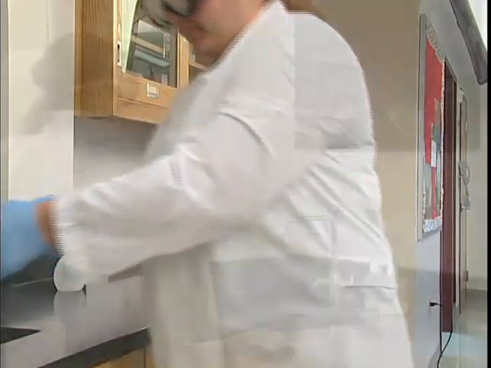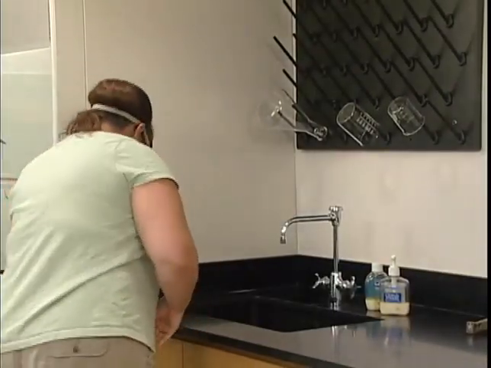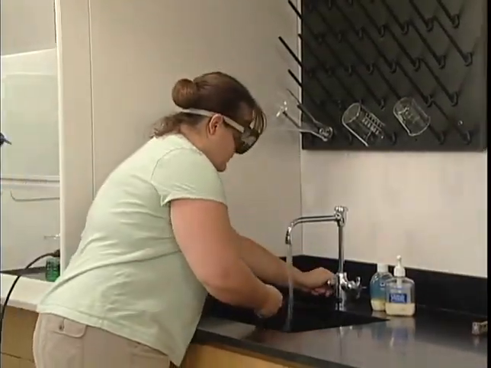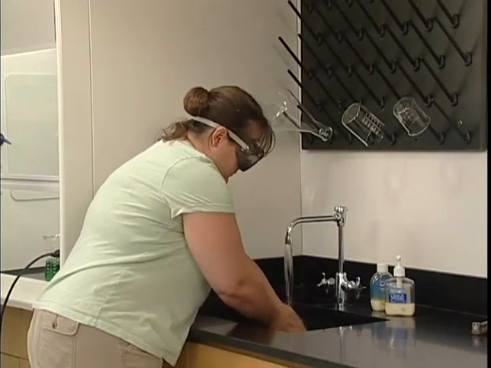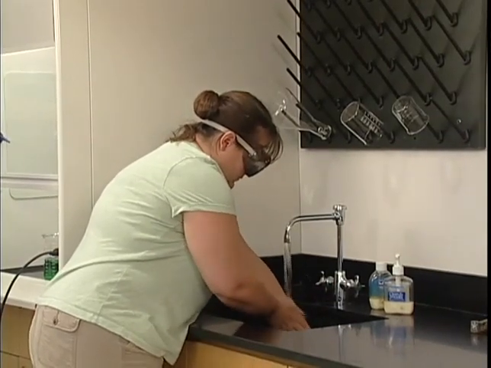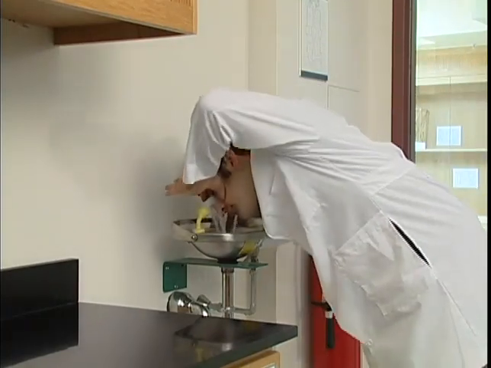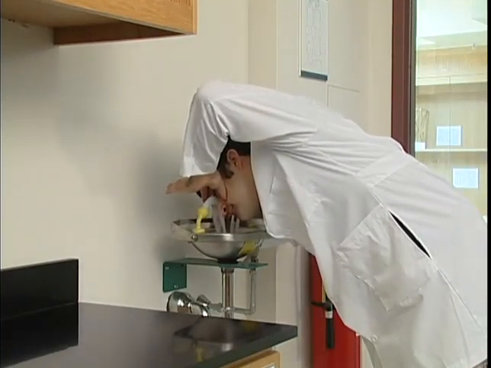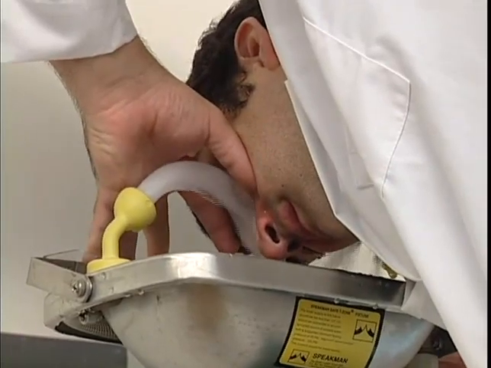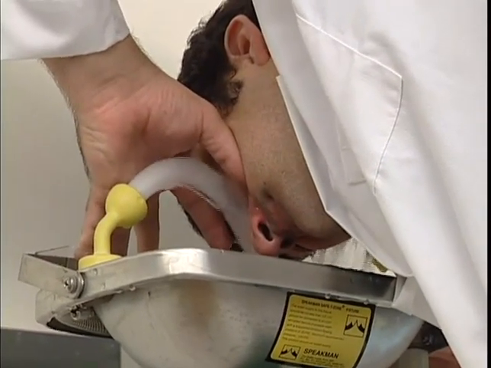For example, first aid instructions for skin contact might be: remove contaminated clothing, wash skin with soap and water, get medical attention. If the material gets into your eyes, you might be instructed to immediately flush eyes with plenty of water for at least 15 minutes. Get immediate medical attention.